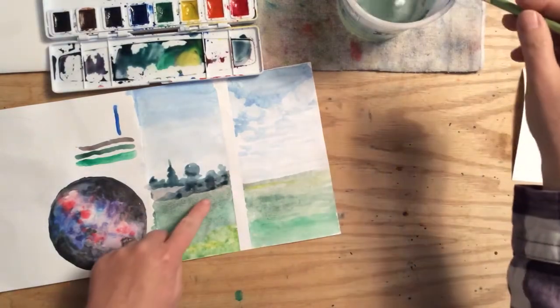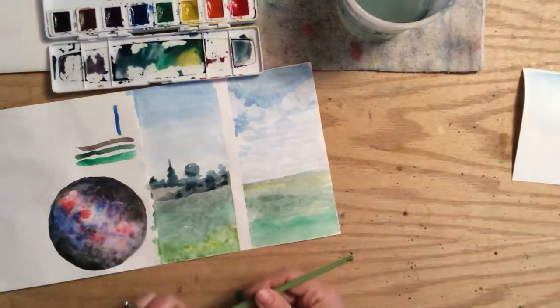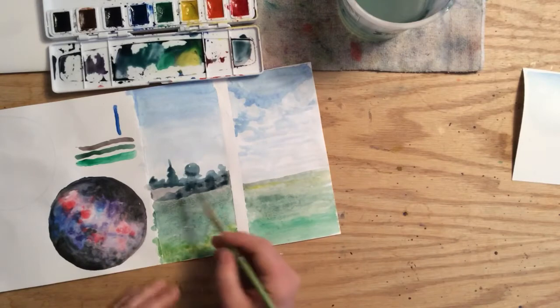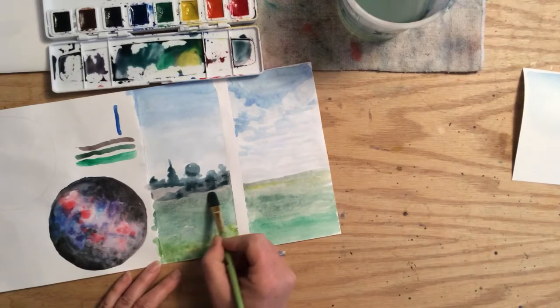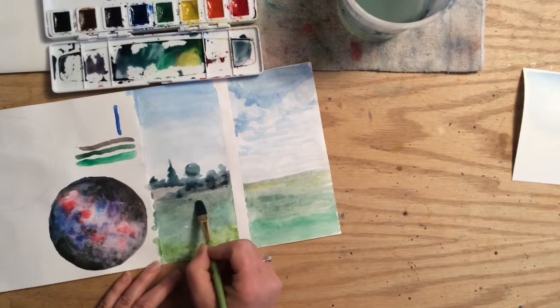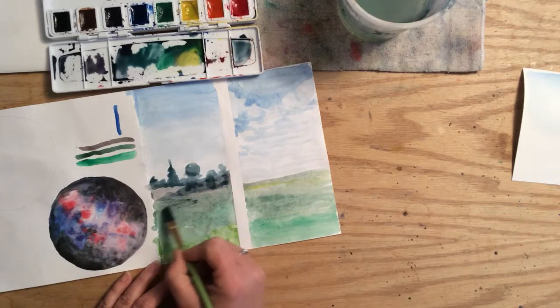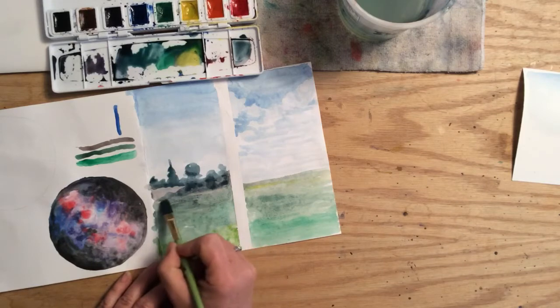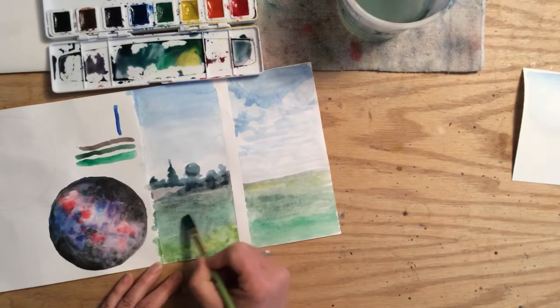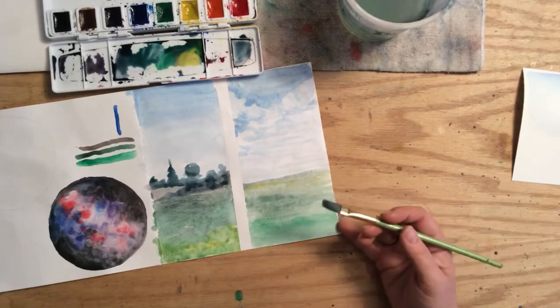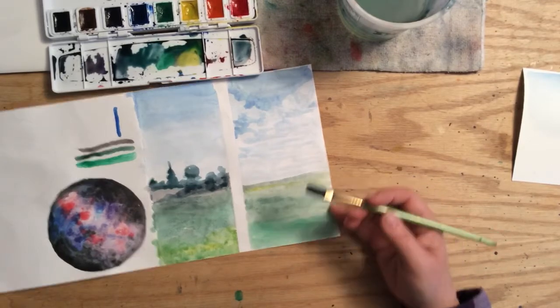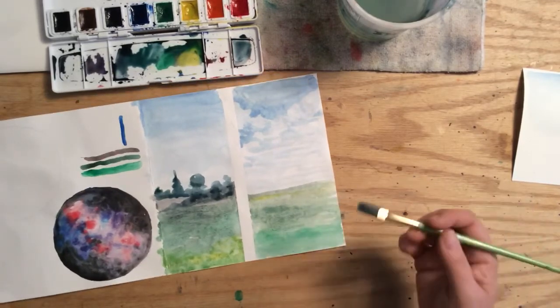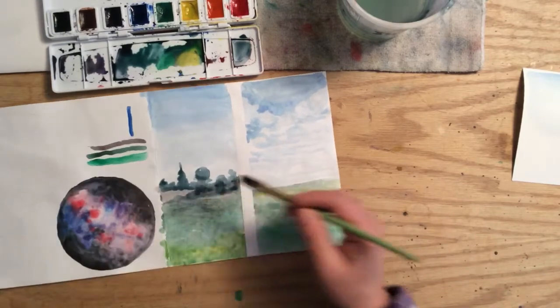If I don't like how this hard line looks, I can clean my paintbrush out, squeeze it dry, and soften this edge a little down and into the grass. So I'm integrating the color from those trees at the far distance out and into the grass. Now I have to just let this dry a little bit.